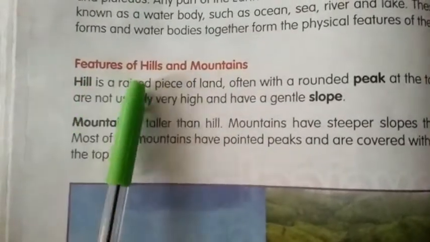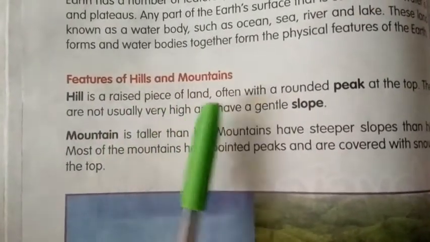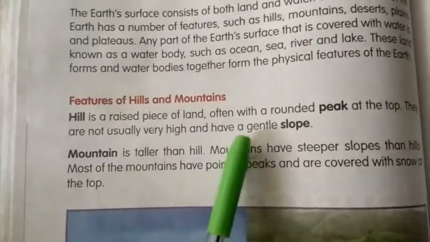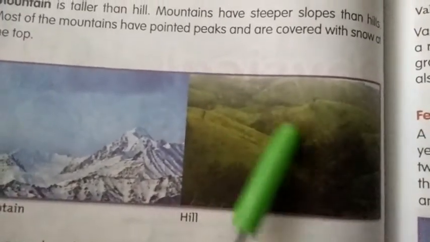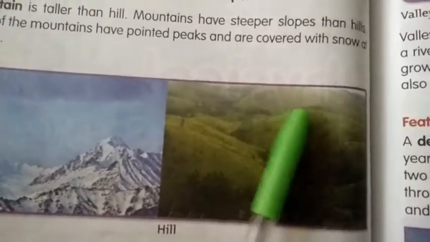Features of the hills and mountains. A hill is a raised piece of land, often with a rounded peak at the top. Hills are not usually very high and have a gentle slope. See children, they don't have a sharp top. You can see the rounded top, and mostly they are not high. They only have a gentle slope.